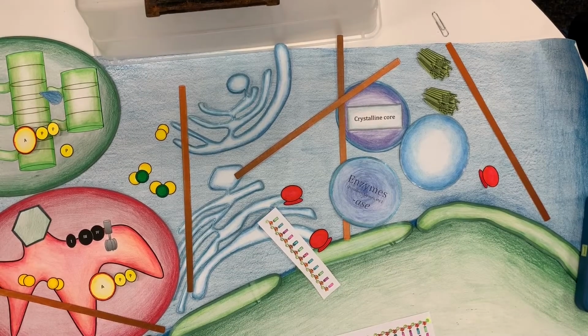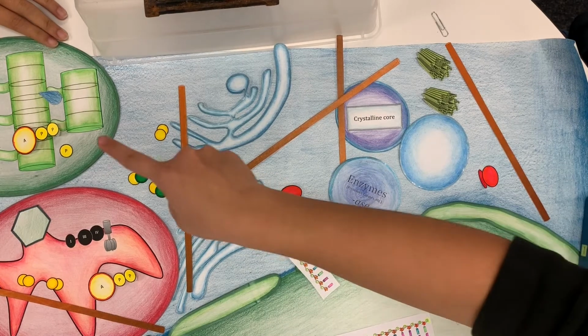This is our interview for the cell structure and function. So this green thing right here is a chloroplast. This is found in plants.